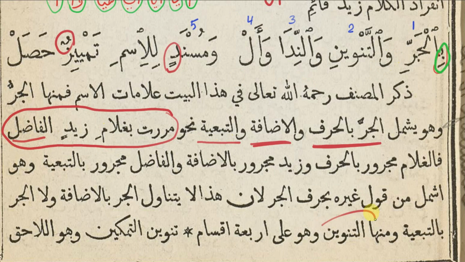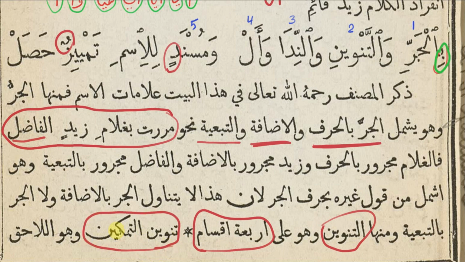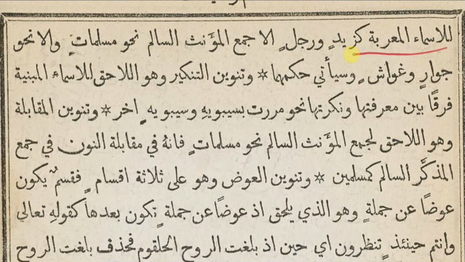As for nonation, here the commentator discusses 4 parts. I will not talk about all of these, but this is the main part we talked about. They call it tanween al-tamkeen. It follows the nouns that accept change at their ends, the nouns that take nonation, that adding of the N sound. So it follows al-asma'ul-mu'raba.